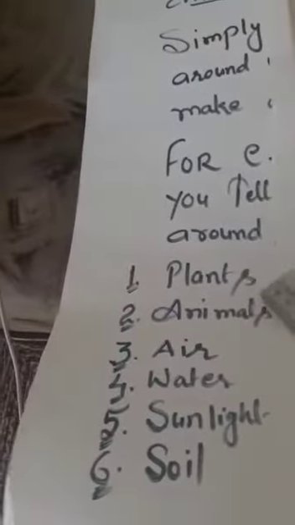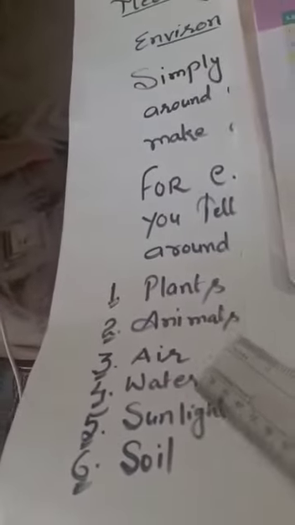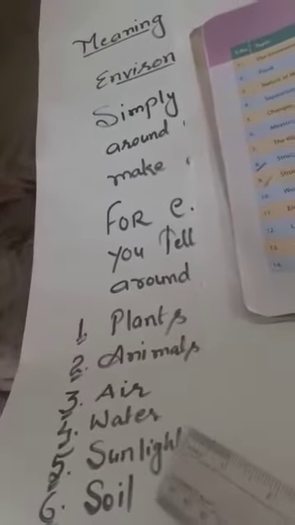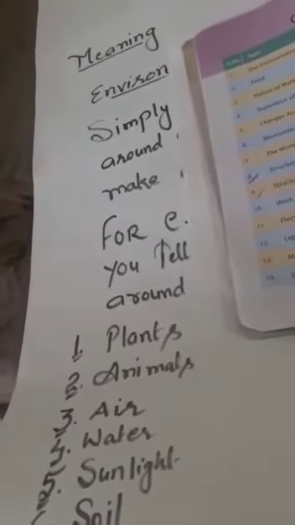Second is the water vapor present around you. Next is the light coming from the sun, and the soil which is present on the upper surface of our planet Earth. Now you can see that plants, animals, air, water, sunlight, soil, all these make our surrounding.